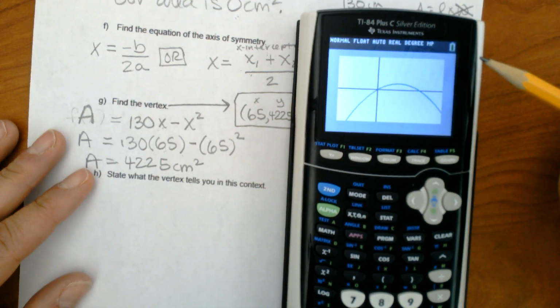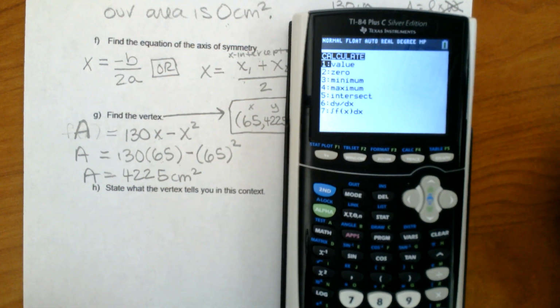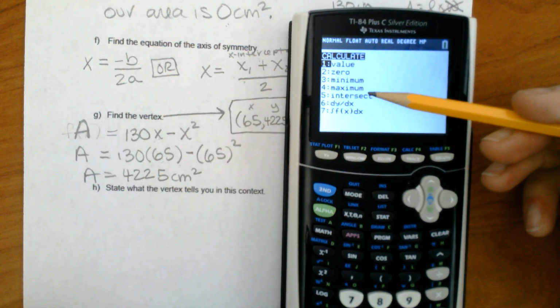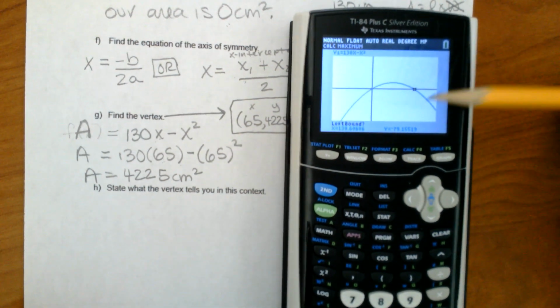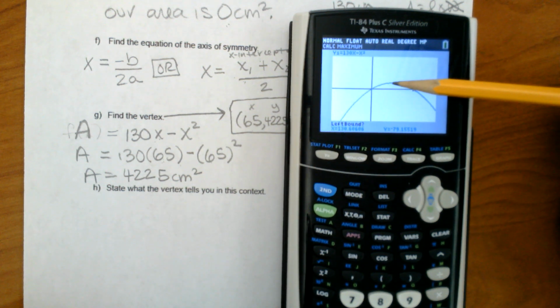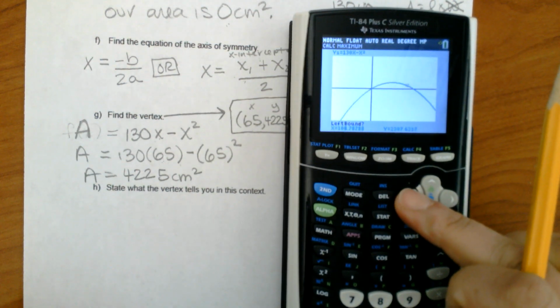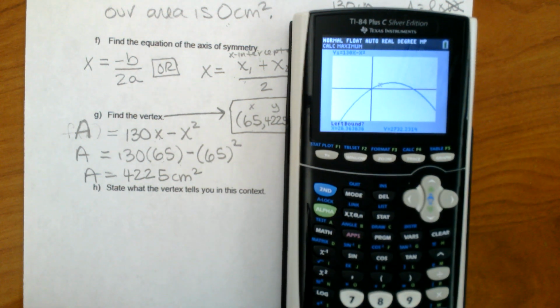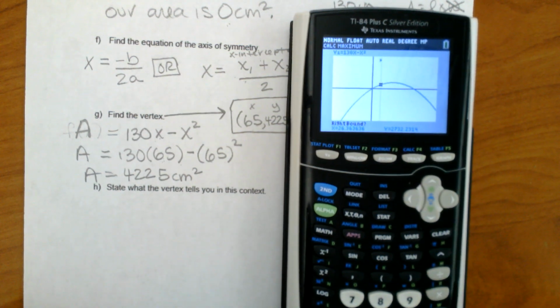So what we're going to do, just like we've been doing for finding the intercepts, we're just going to press second trace. And I want you to notice we have number 4, which is maximum. So we're going to press number 4. Please notice on the bottom, it says left bound. So what that means is, here's the maximum up here. I need to put the blinking dot to the left of my pencil tip. So we're just going to move that blinking dot over to the left side. And that's absolutely fine. You don't have to go down too far. It's on the left side of my pencil tip. And we're going to press enter.